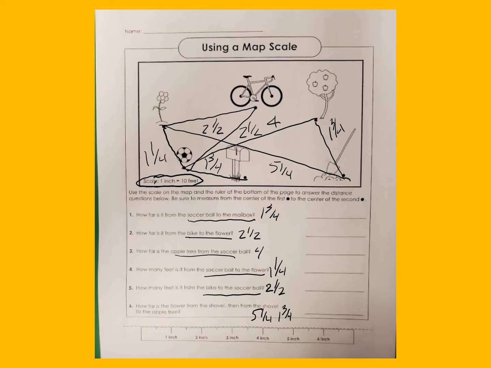So 1 3/4 is about 2 inches if I round it up. So if 1 inch is 10 feet, then 2 inches would be 20 feet. Very good. So 2.5, because half is an easy measurement, is 2 inches, which is 20 feet. Half of 10 is 5, so 20 plus 5 would give me about 25 feet.